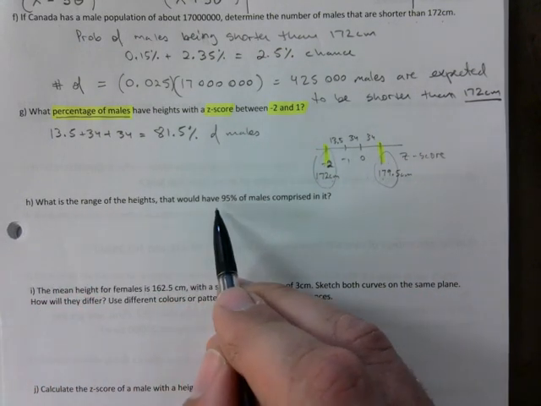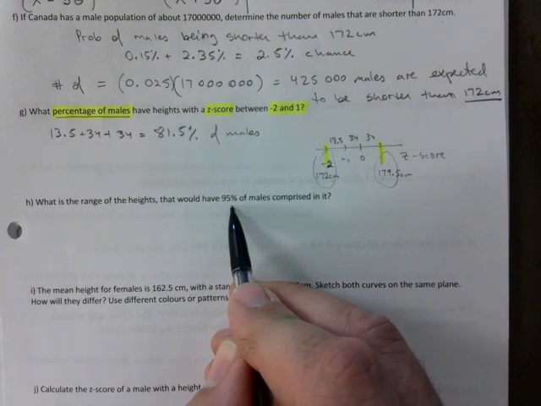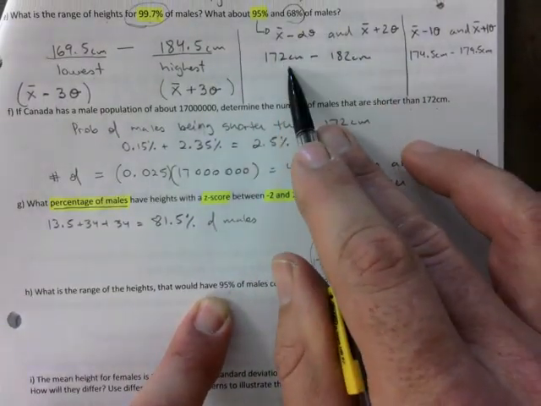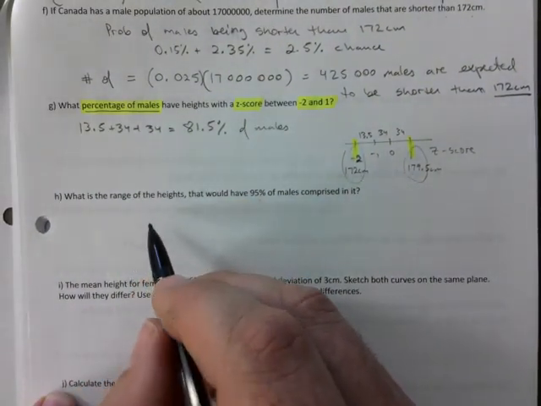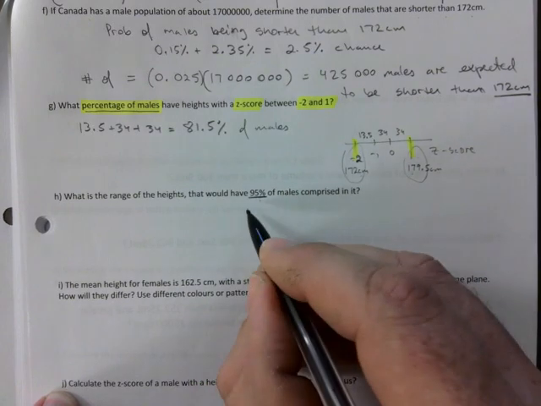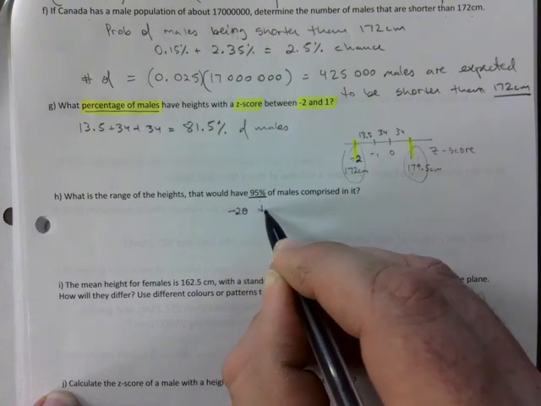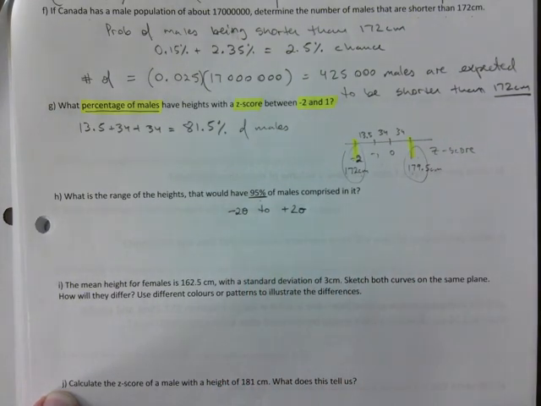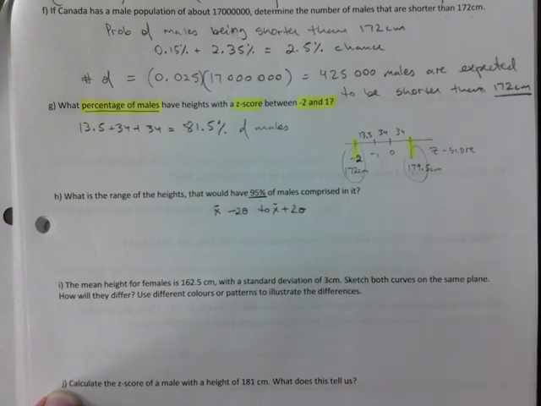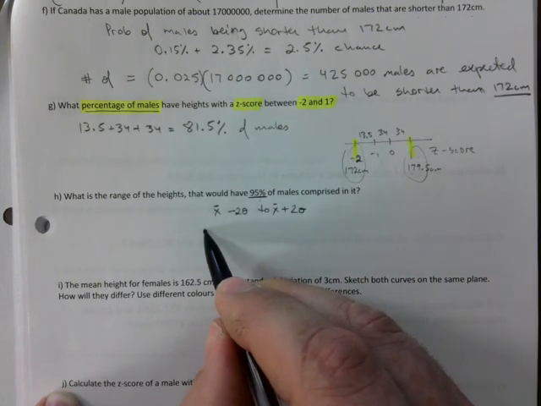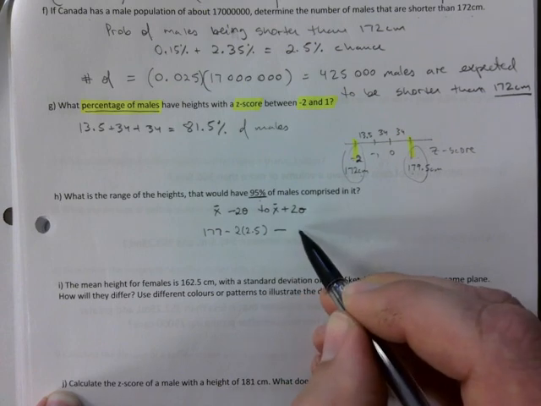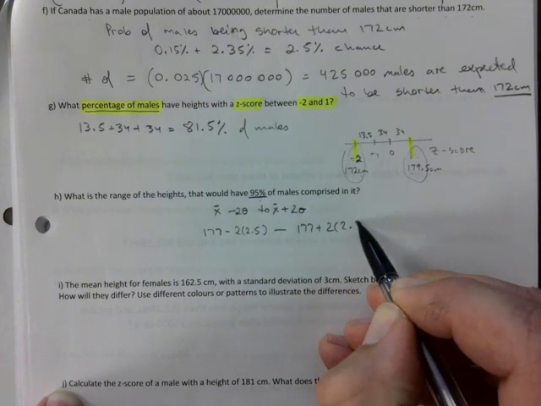What is the range of heights that would have 95% of males comprised in it, right? That is actually going right back to here, 95. So the 172 to 182, okay? Let me see what I can do with this though. 95, that's from -2 standard deviations to +2 standard deviations, right? That's what that is. Actually, let's go x bar. So that's 177 minus 2 times 2.5 to 177 plus 2 times 2.5.